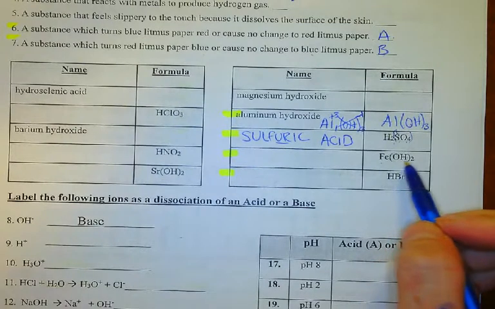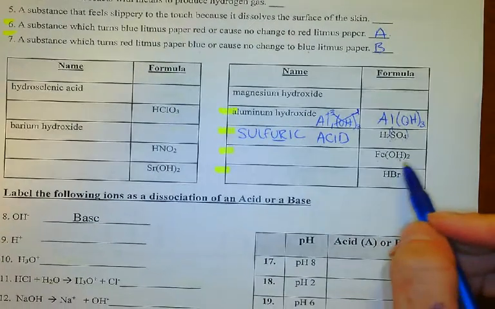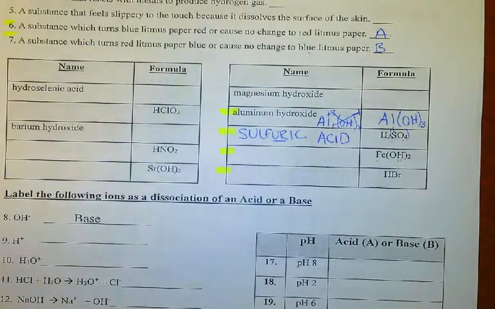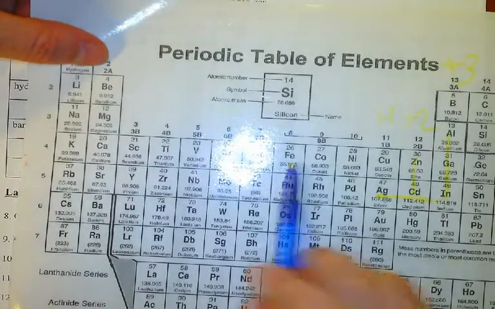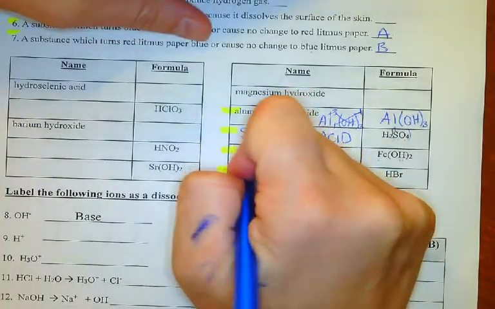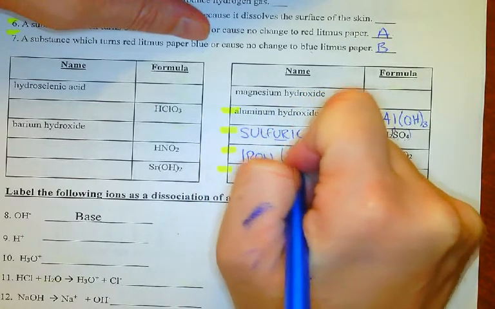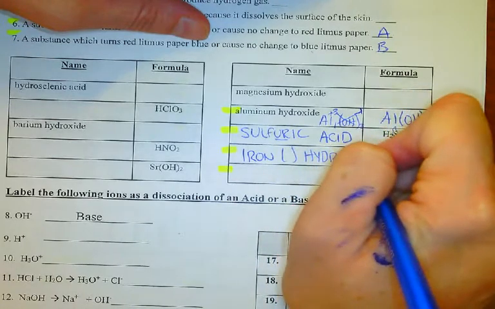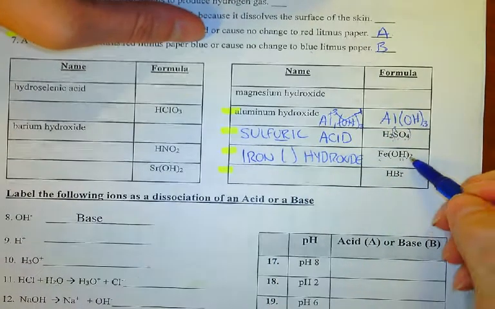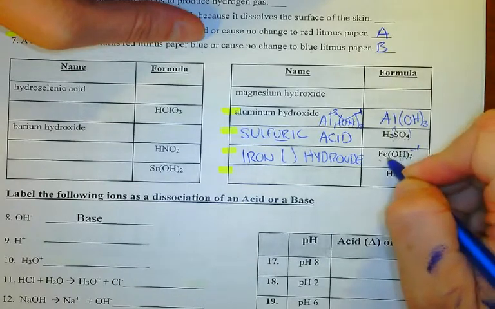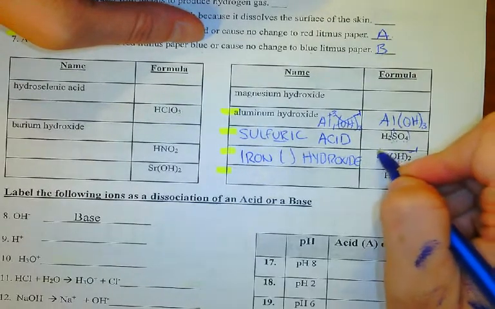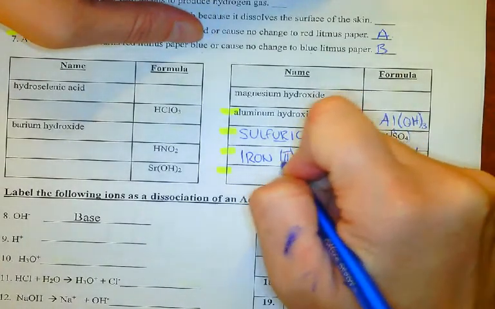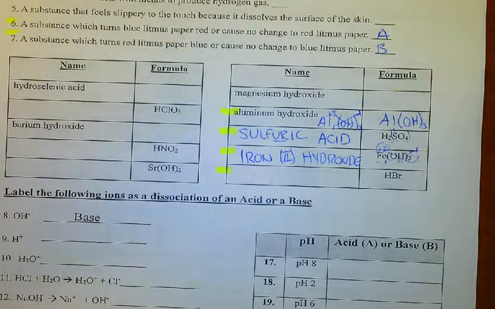Okay, looking here, naming this one, I know it's a base because it ends in OH, and so bases we just name as normal ionic compounds. Iron hydroxide, but you'll have to remember that iron as a transition metal has to have a Roman numeral. So I'm going to call it iron blank hydroxide. So to know what charge this iron is making, I have to look back here. Hydroxide we know makes a 1 charge, and that's why there's an invisible 1 there. So this iron must be making a 2 charge, and that's why there's a 2 back here. So I'm going to call this iron 2 hydroxide.